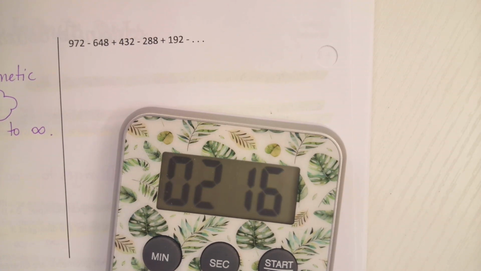What did you actually find the R? Oh yeah, so it'd be 972 over 1 plus infinity. Divided by 1 plus. So 582.2, right?